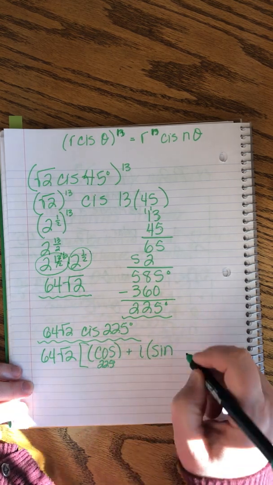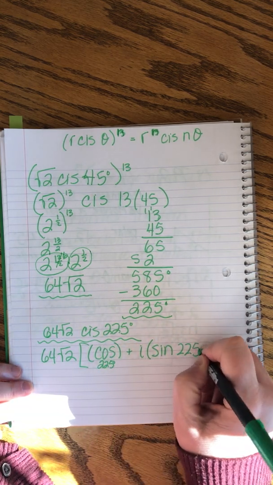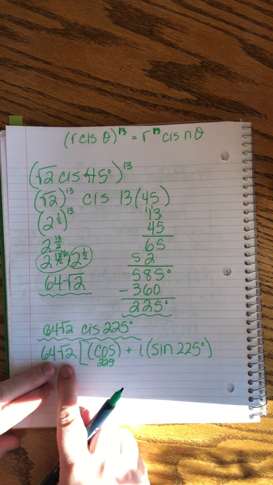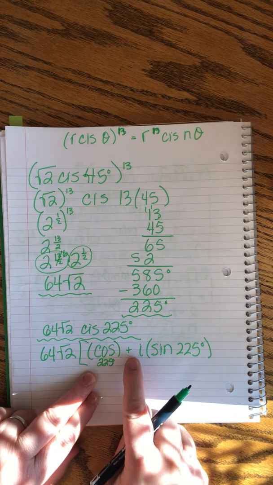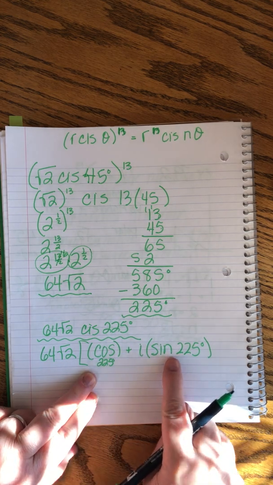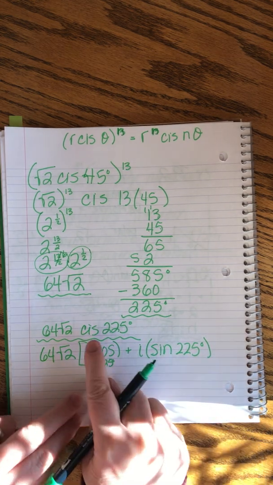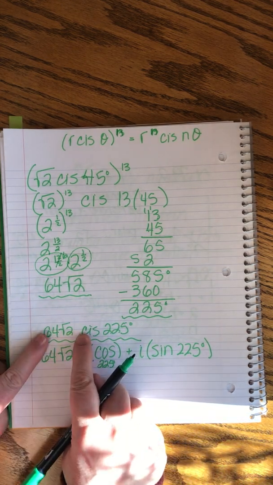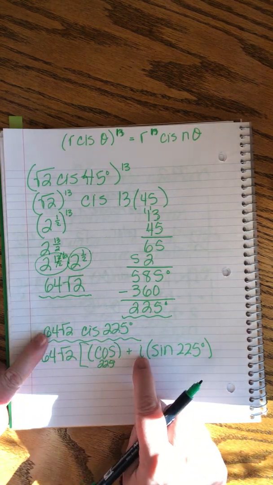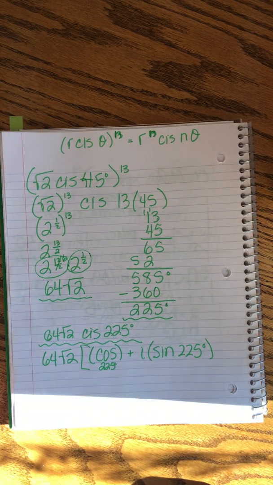I want to put that number there. We're going to take this number, multiply it by the cosine of 225, and then add it to i times the sine of 225. That's what this means. This times the cosine of that plus i times the sine of that.